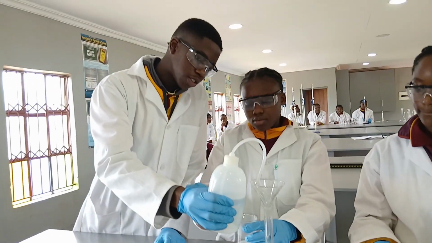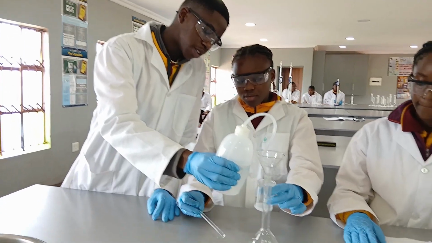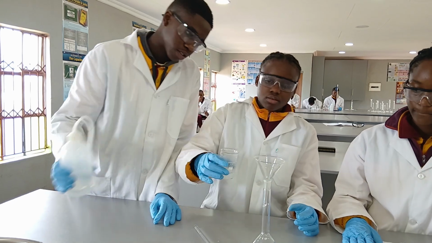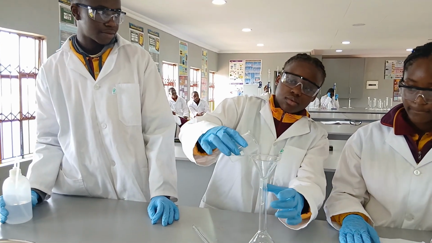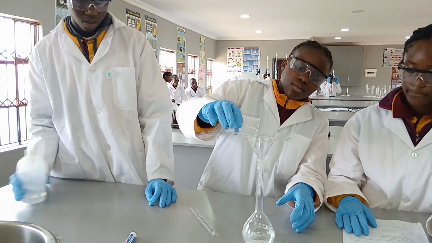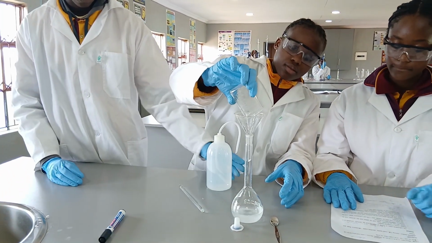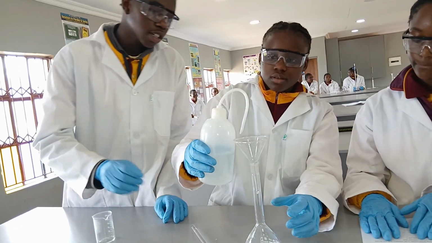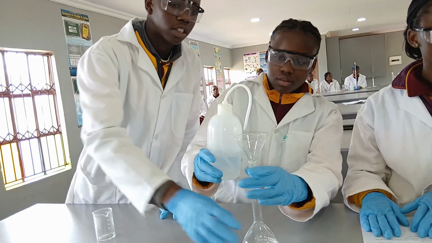After it has all dissolved, we add it into our volumetric flask. We add more distilled water until we reach our mark.